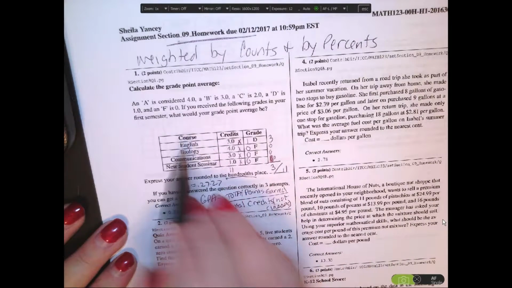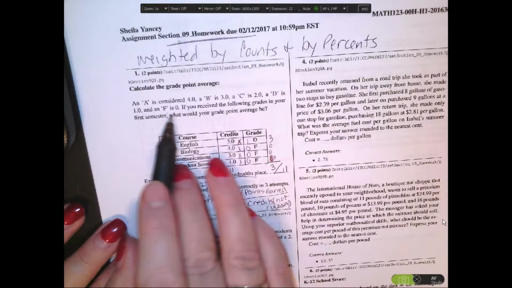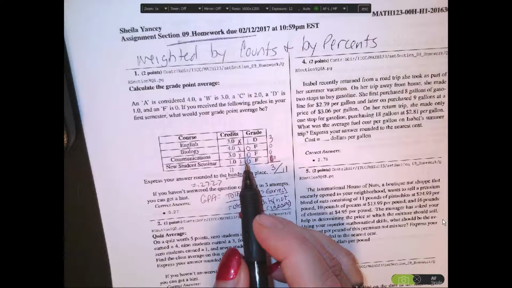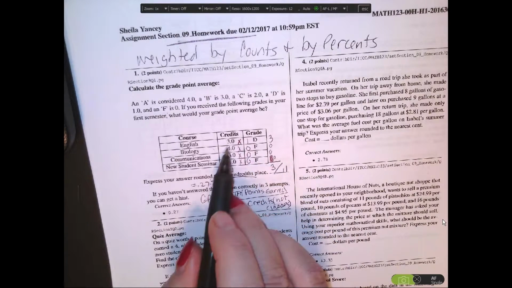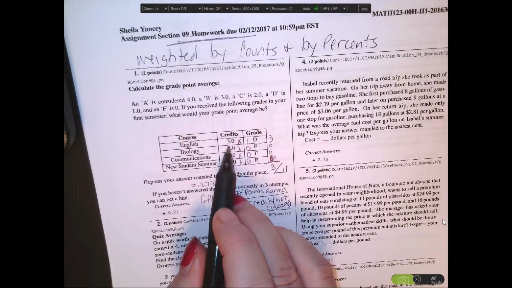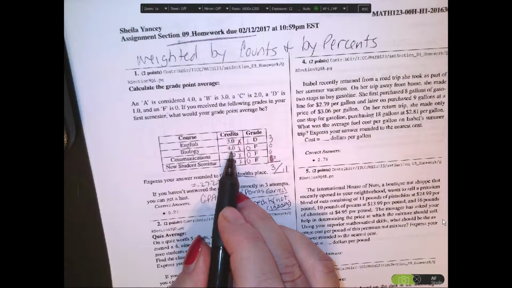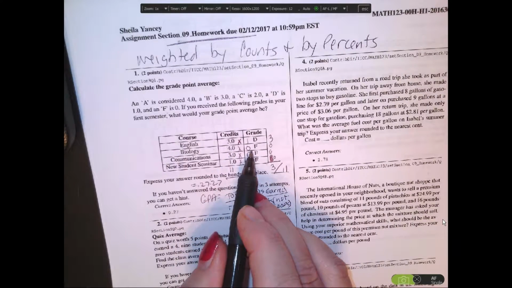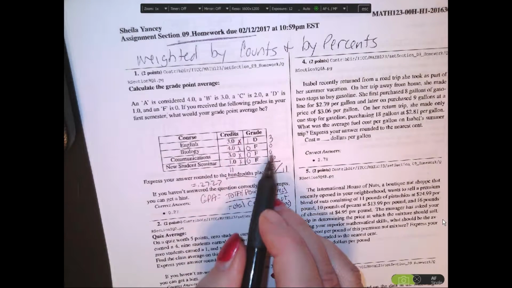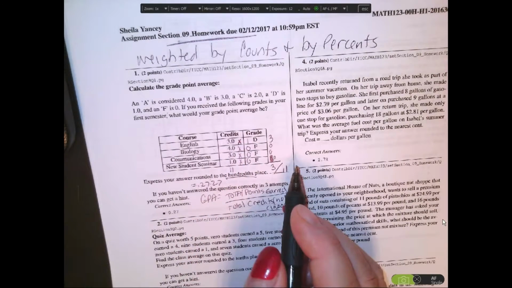They're telling you that the standard A is 4 points, B is 3, C is 2, D is 1, and F is 0. So because all classes don't count the same, that's why it's called weighted. So we take the credit hours times the value of the grade. A D is 1. 3 times 1 is 3. Biology is 4 credits. 4 times 0 is 0. Communications, 3 credits. 3 times 0 is 0. New student seminar, 1 times 0 is 0.